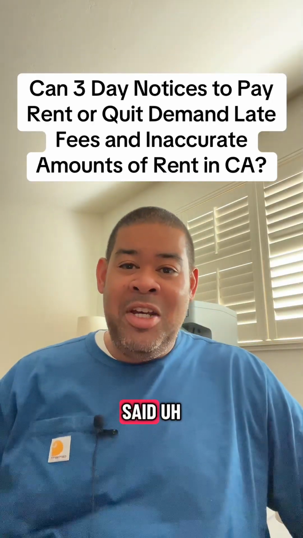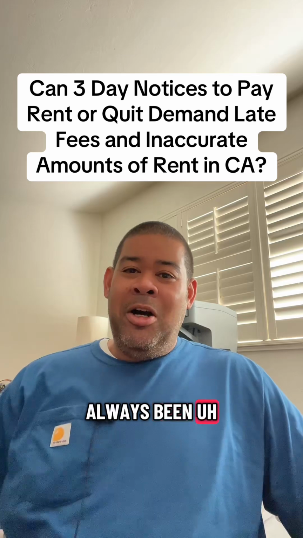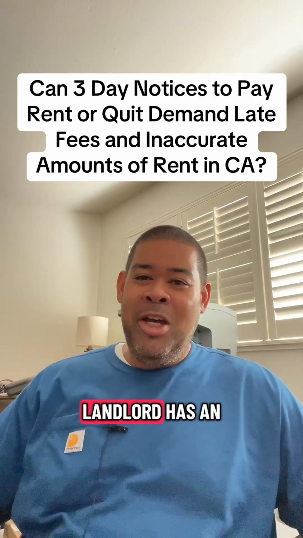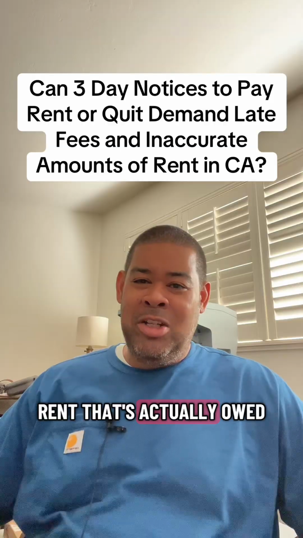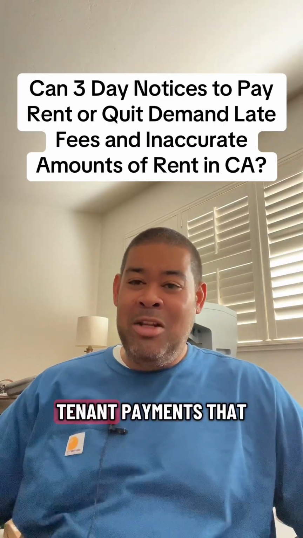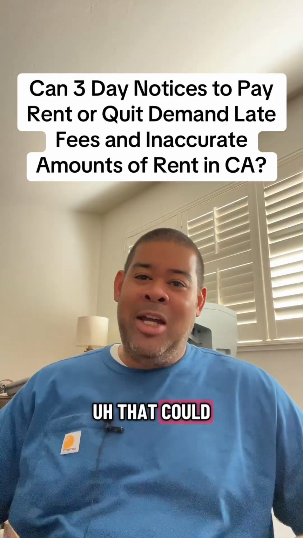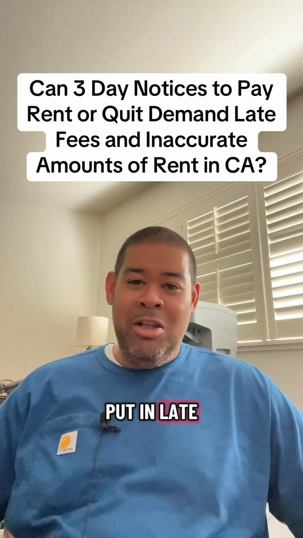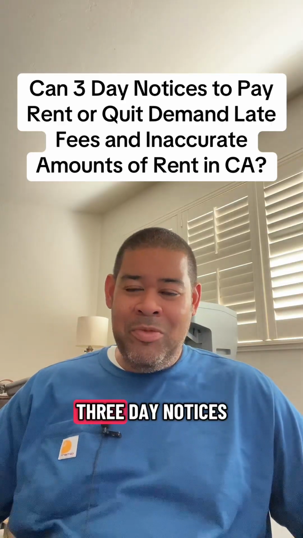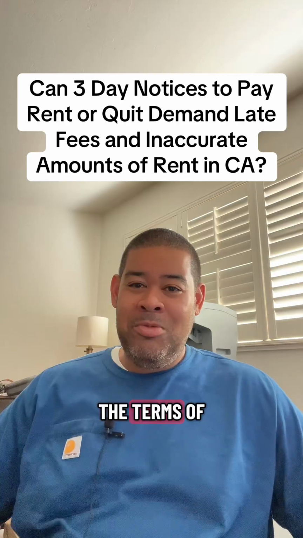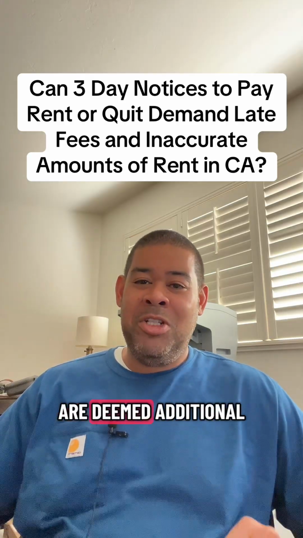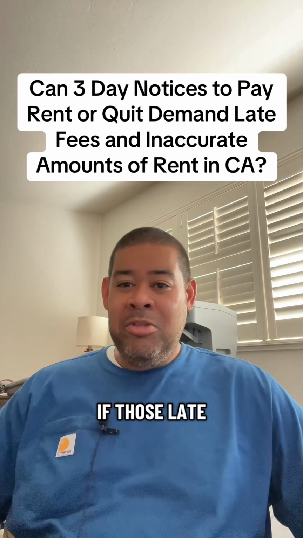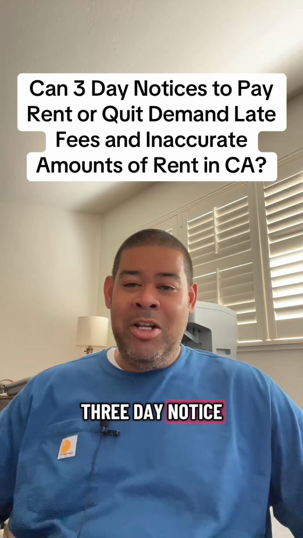Okay, that being said, the law has always been the only rent that could be put on the 3-day notice is delinquent rent. So if the landlord has an incorrect amount of rent that's actually owed, like they forgot to factor in some tenant payments that should have went to the rent, that could be a defense to an eviction action. Also, we see a lot of landlords put late fees in their 3-day notices, and depending on the terms of the lease, such as if the late fees are deemed additional rent or not, may play a factor in if those late fees can be added to a 3-day notice to pay rent or quit.